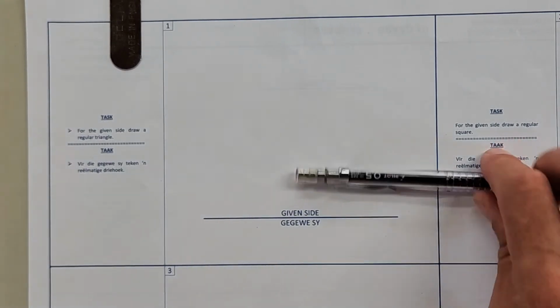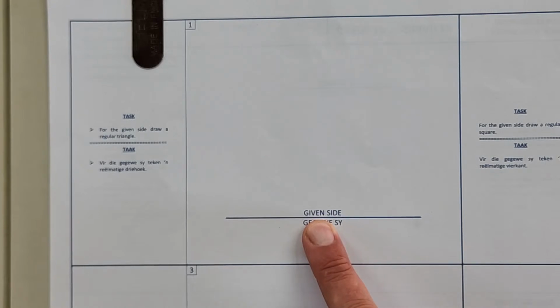All right, so to get ourselves started, let's just warm ourselves up here. The first one, I'm sure all of you are able to draw: for the given side, draw a regular triangle.